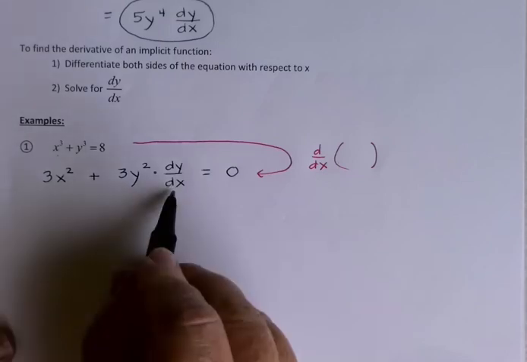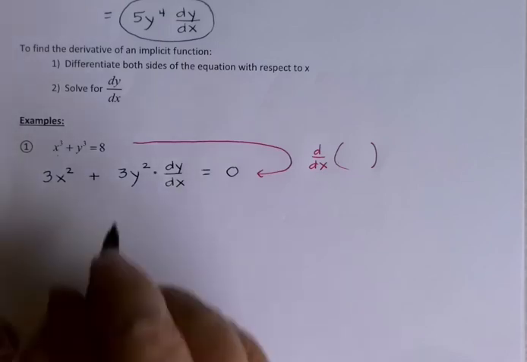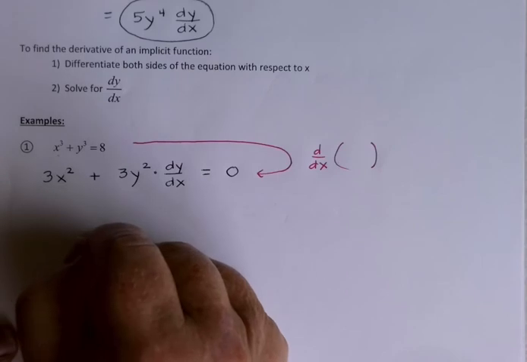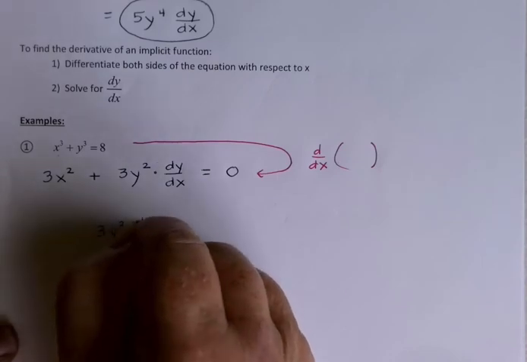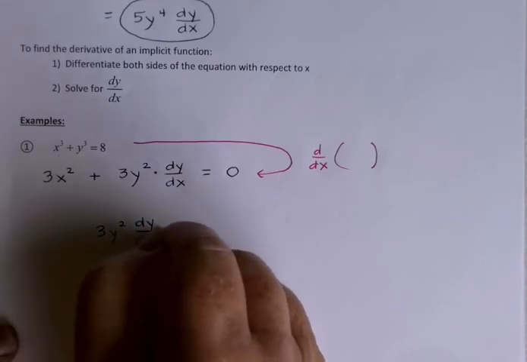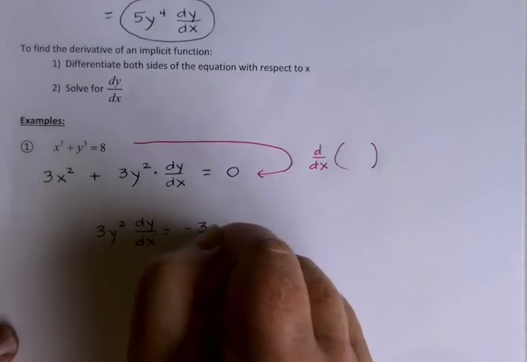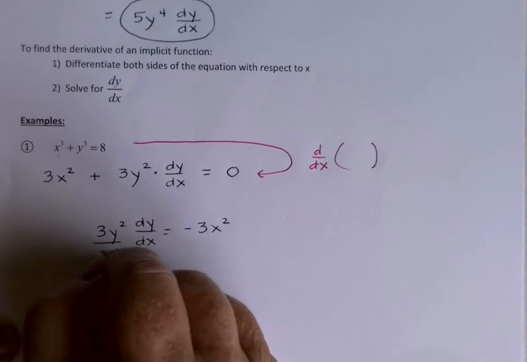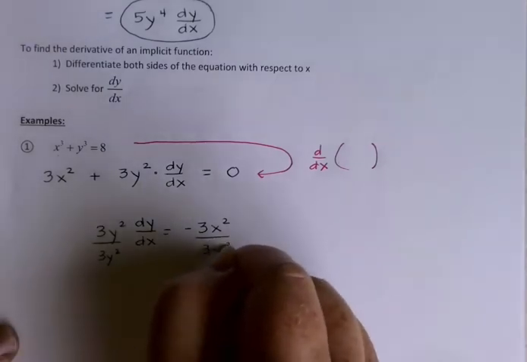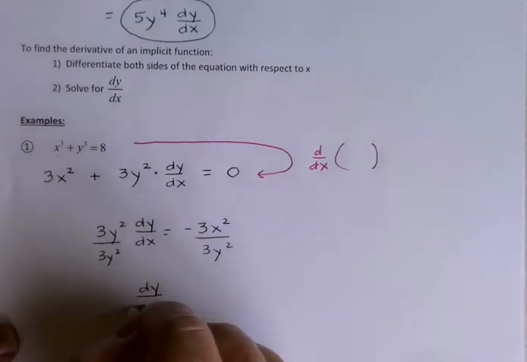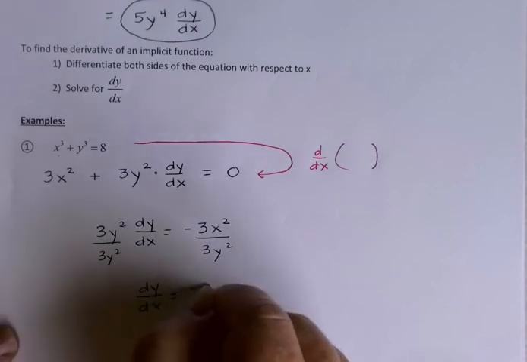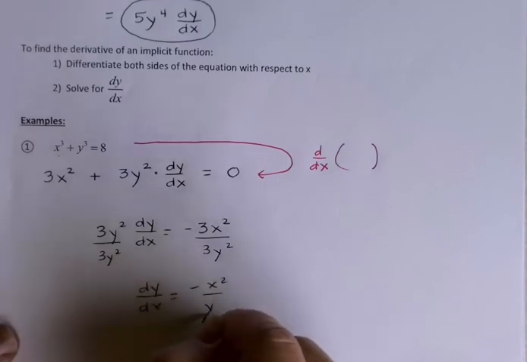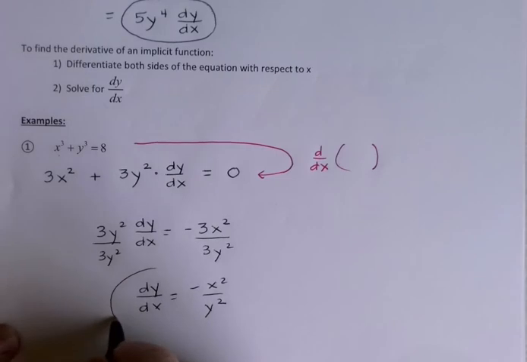All right, I would now like to solve for the dy dx, and in this case, that's not going to be hard. 3y squared dy dx equals negative 3x squared. And so dy dx is minus x squared over y squared. And there's the derivative.